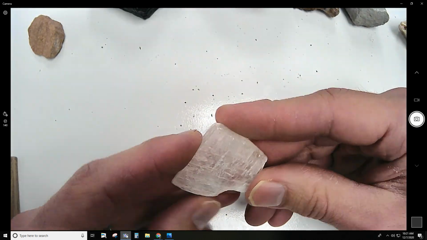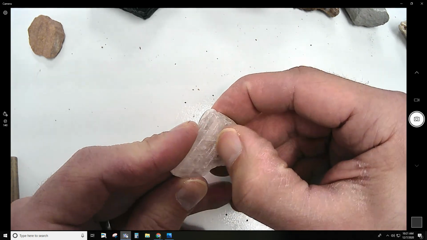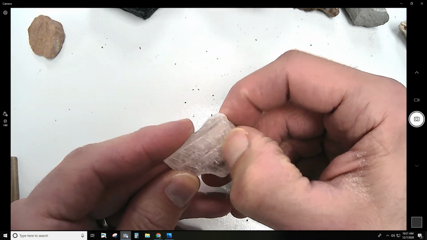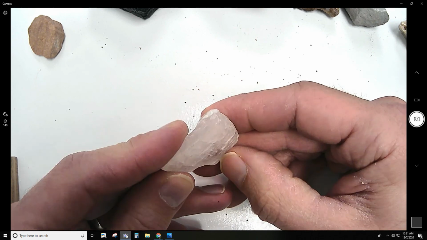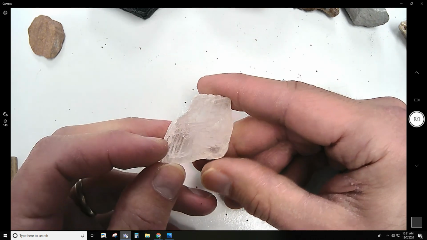Number 10 is rock gypsum. Rock gypsum is made from gypsum and it's super soft. You can scratch it with your fingernail, so that's rock gypsum. It's not rock salt, it's rock gypsum.